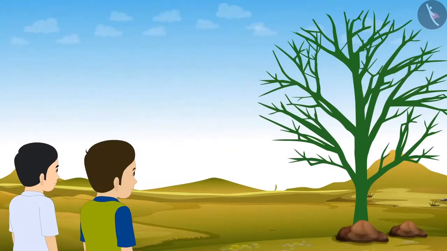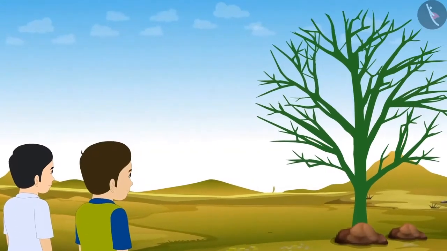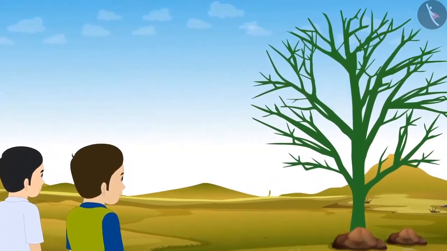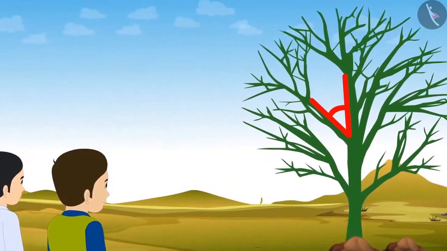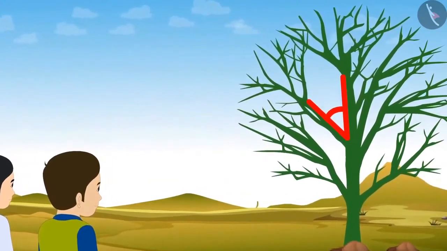For example, have a look at this tree. Children, can you tell where is the angle being formed on this tree? Yes, you identified it correctly. The angle is being formed in this way.